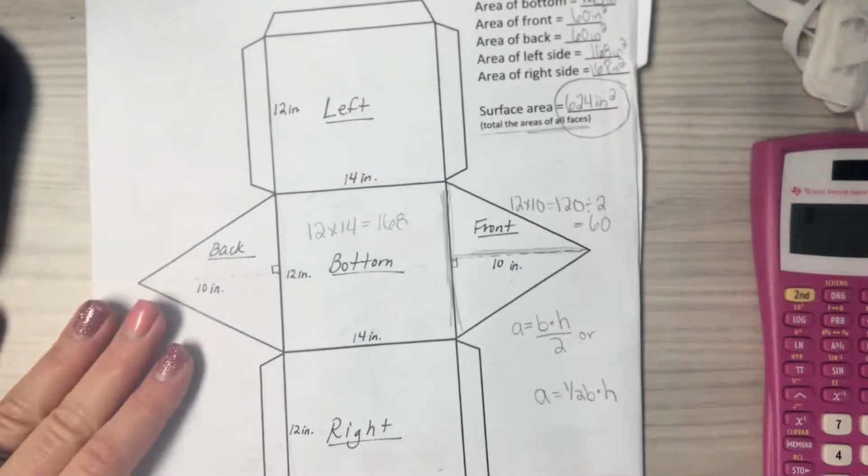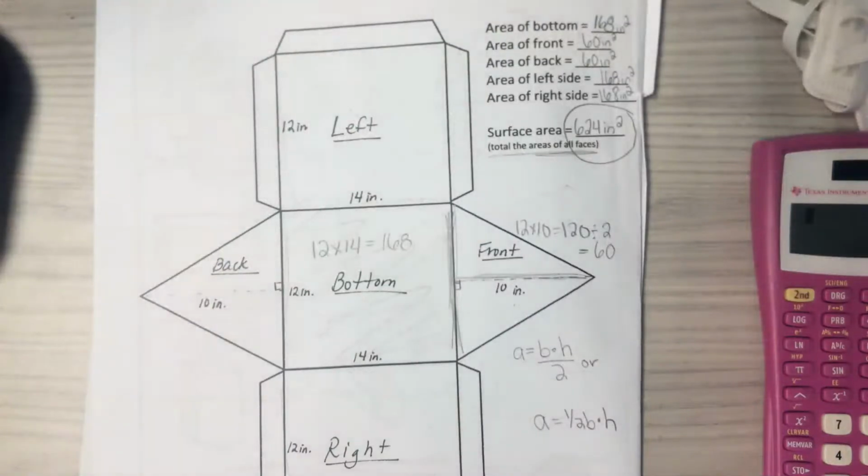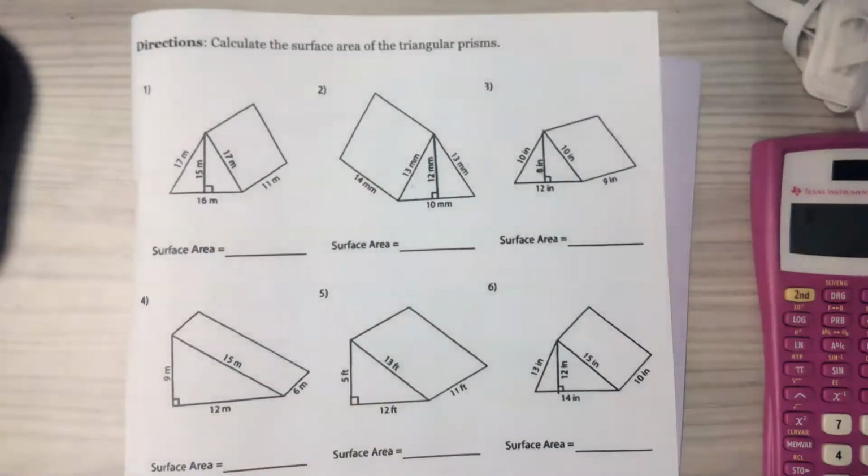Okay, so that's all that we're going to do for this page right here. This is just showing you the net of a triangular prism. So let's go ahead and move on. All right, I'm going to work through questions.